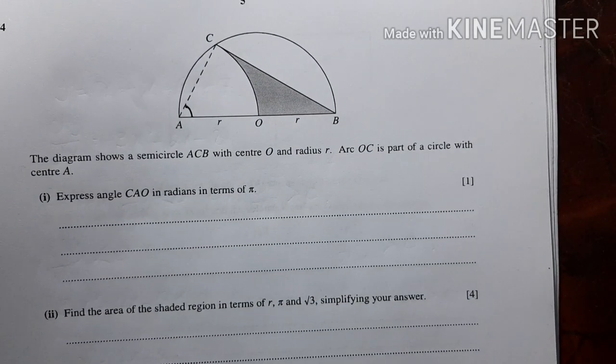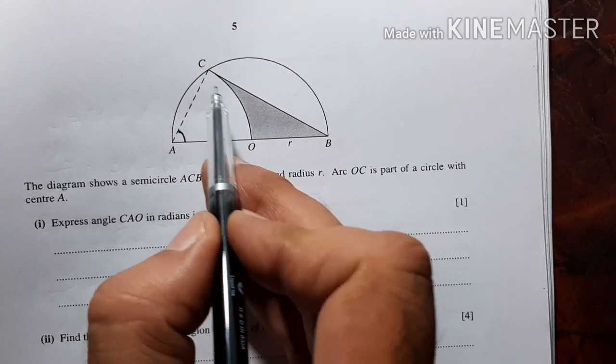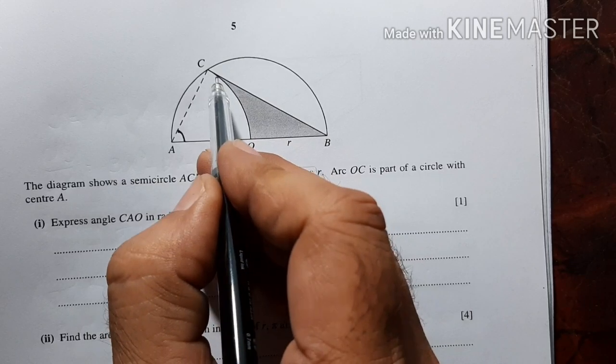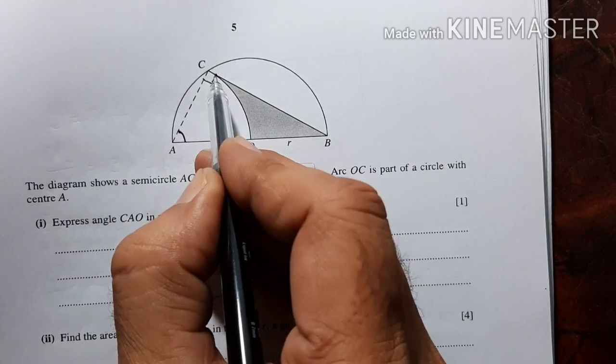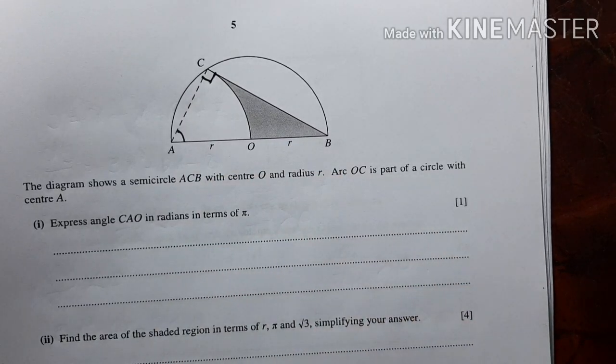Now, okay, if I see this is tangent on this arc, it means this is a right angle triangle, this ABC.